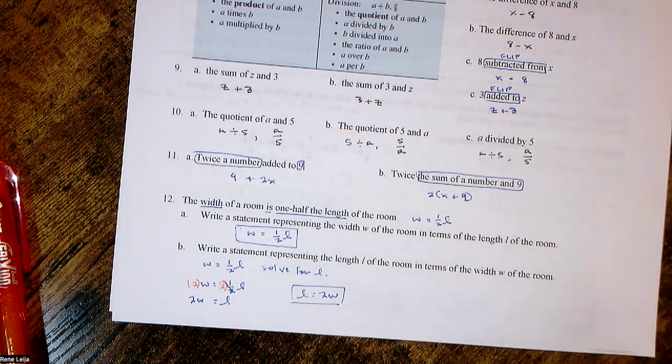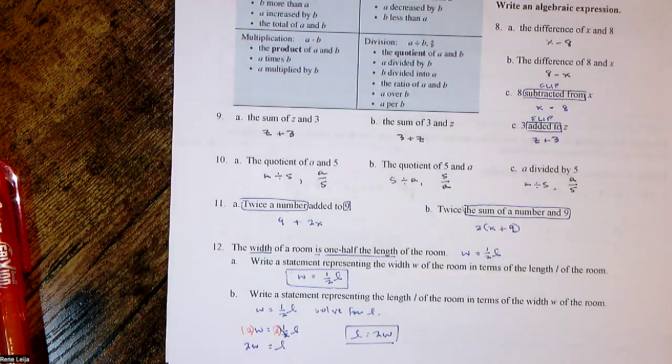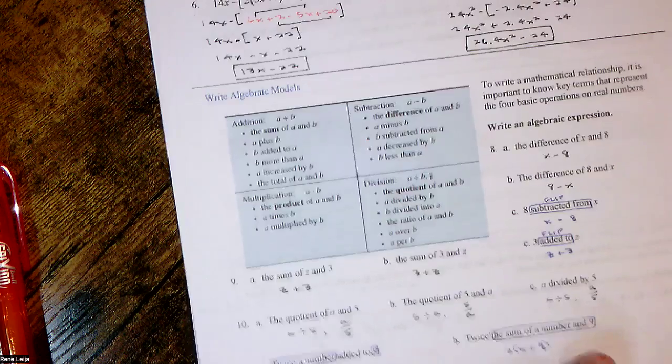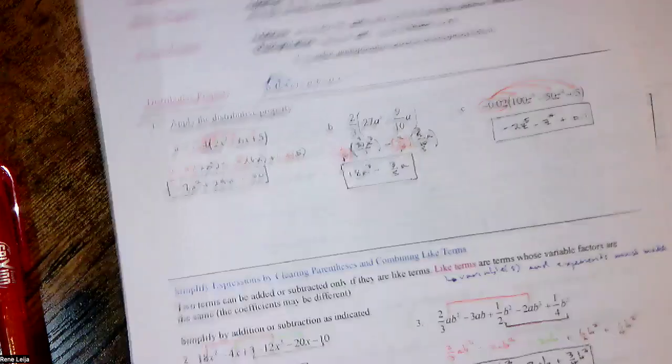Okay. And that's how you handle that. All right. That's it for section 1.1. Remember, this is a review. So if you have any questions, just let me know.